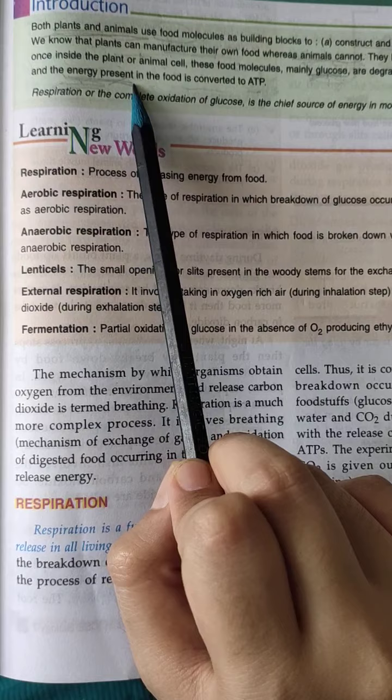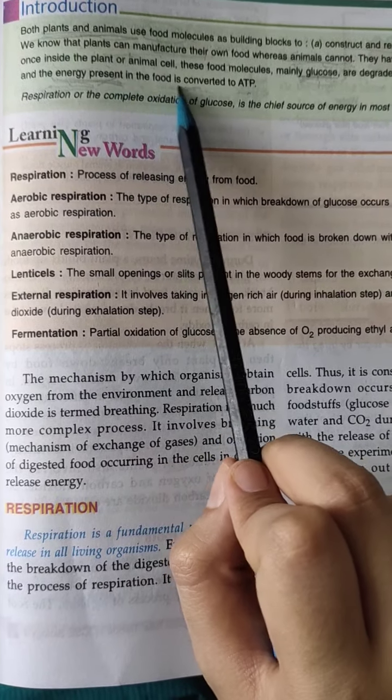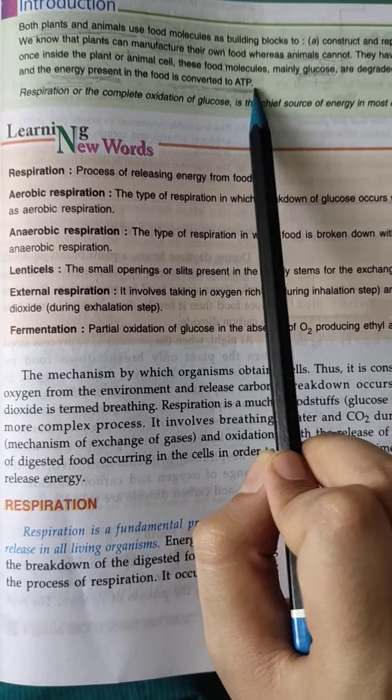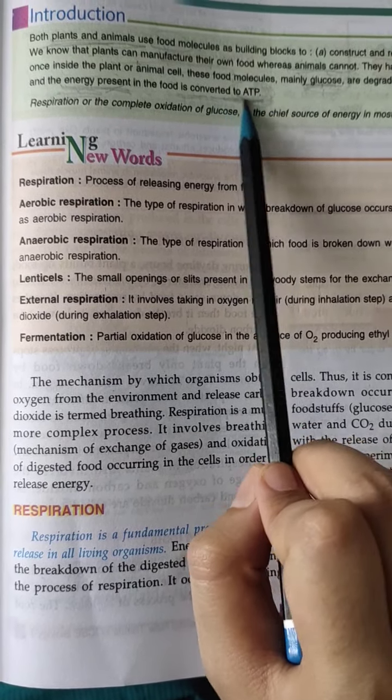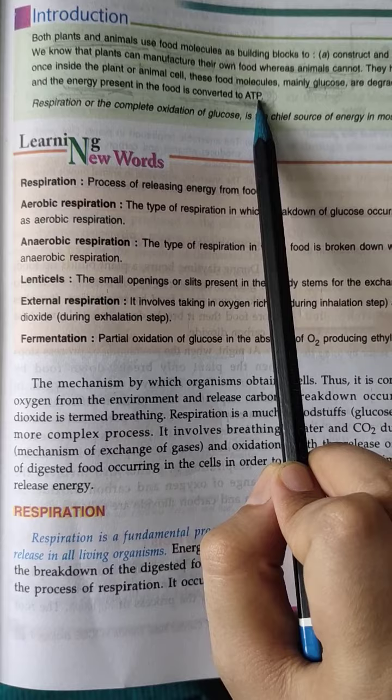And how does it give energy? It gives energy by converting the food into ATP. ATP is the source of energy. The main energy giving content in our body is ATP.